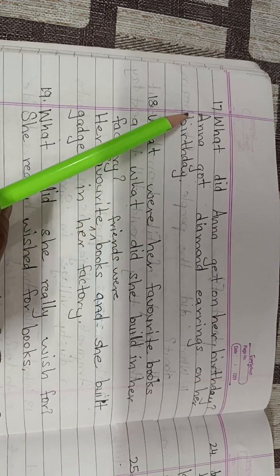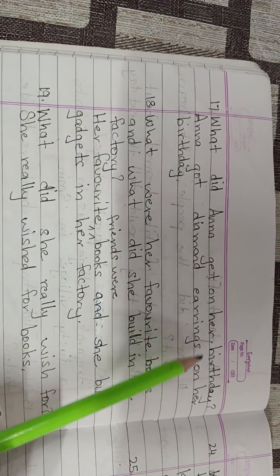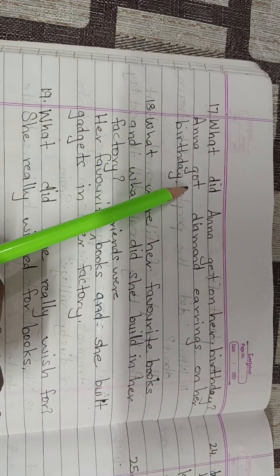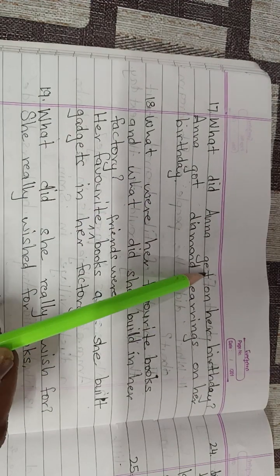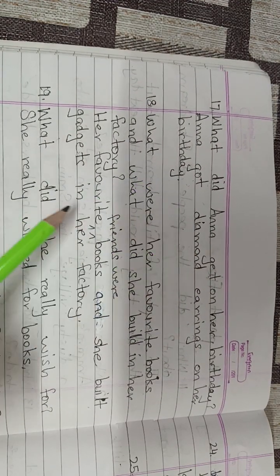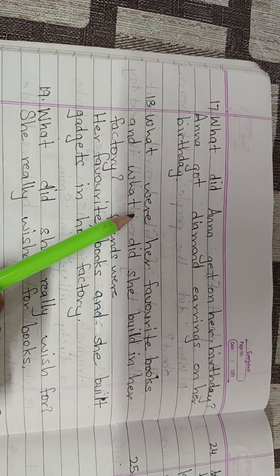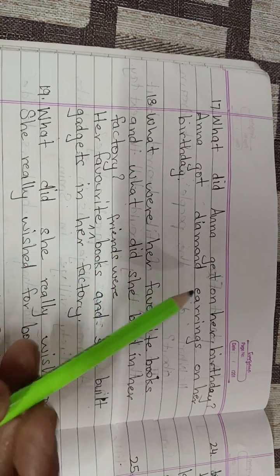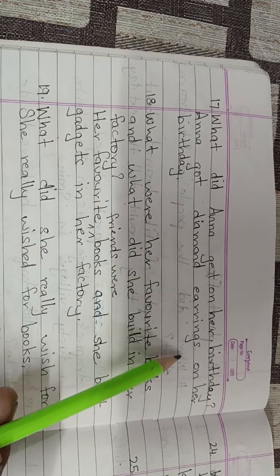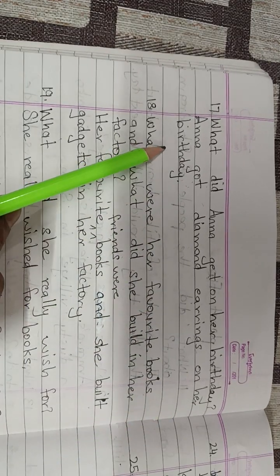So the answer is, what did Anna get on her birthday? Anna got, here children, get will change into got. In all the questions, when there is did in the question, you have to change it into past tense. So get will change into got. Anna got diamond earrings on her birthday.